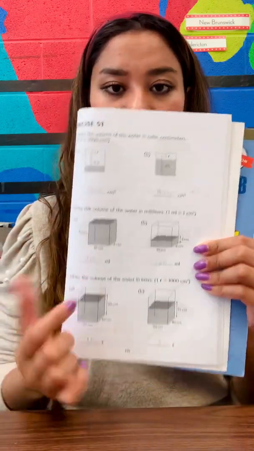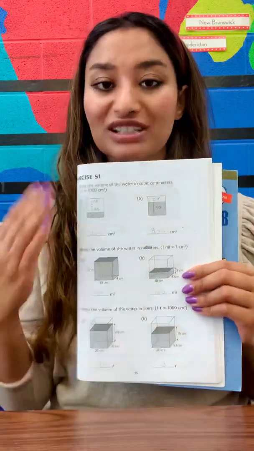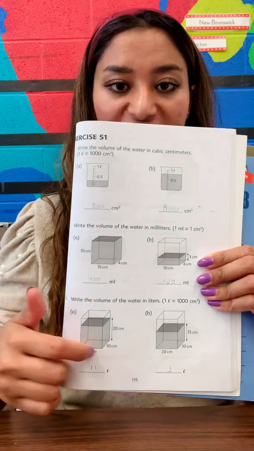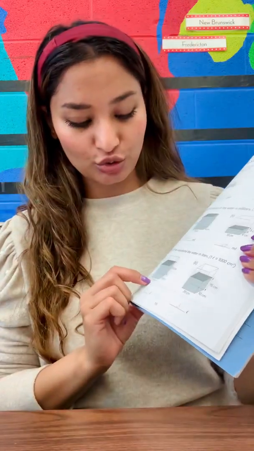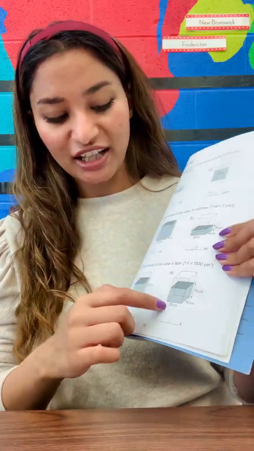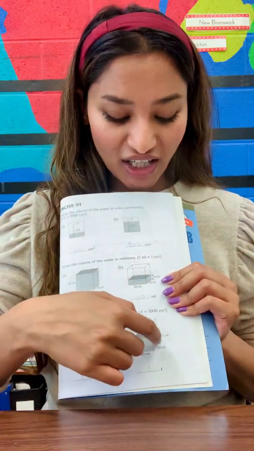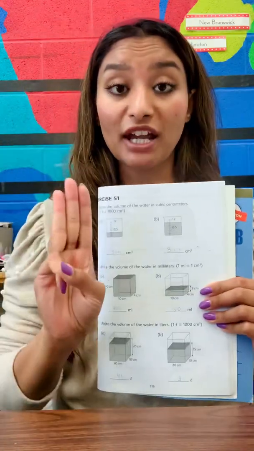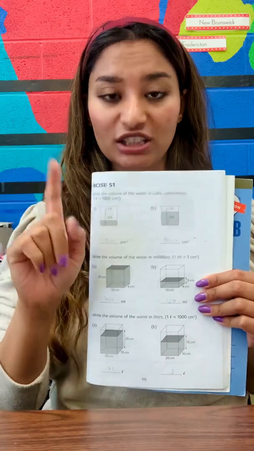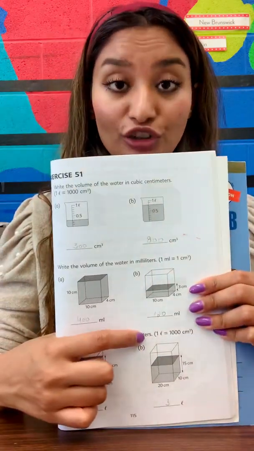Now at the bottom, the last 2, you are going to do the same thing. You're multiplying these 3 numbers. They've given you 20, 10, and 20. And over here, they've given you 20, 10, and 15. You're going to multiply all 3 numbers. The only difference is this time, you are writing the answer in liters.